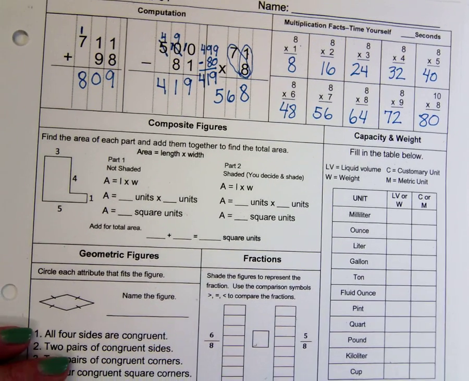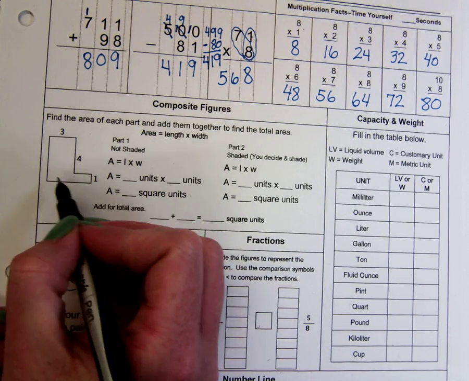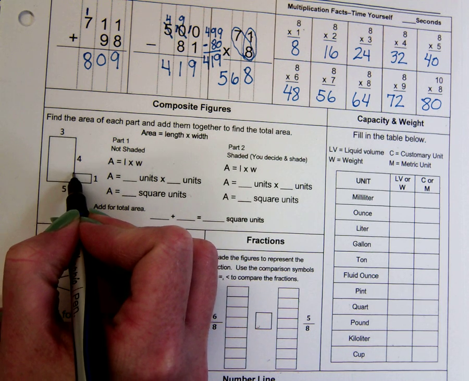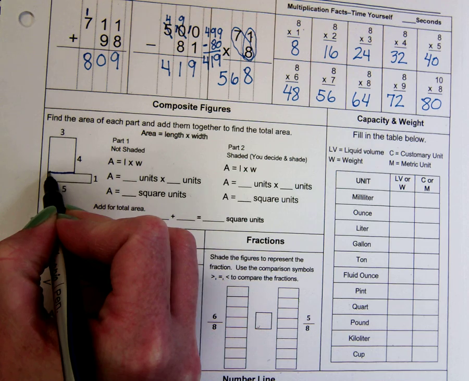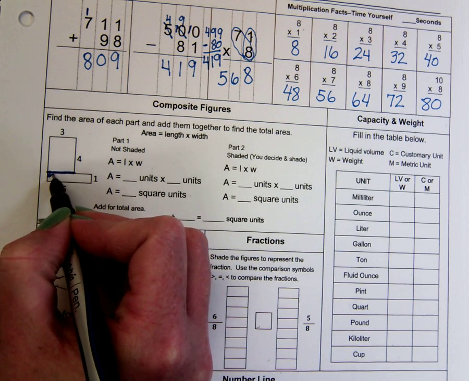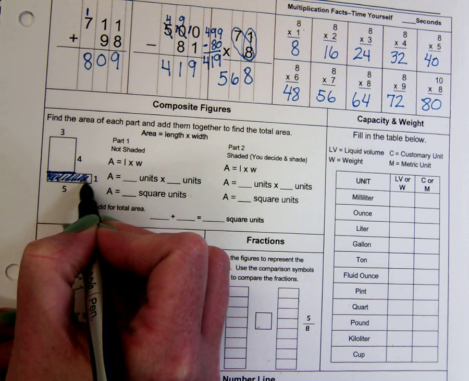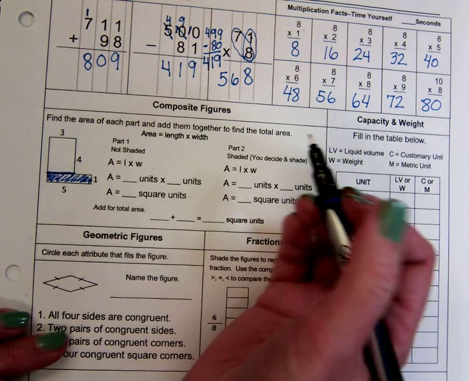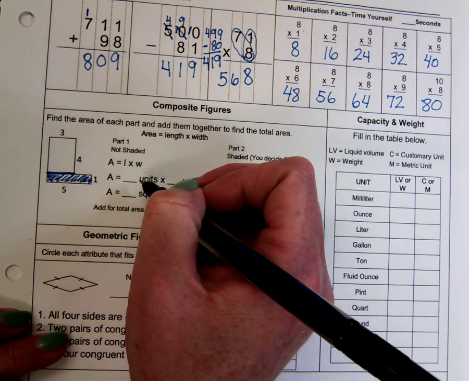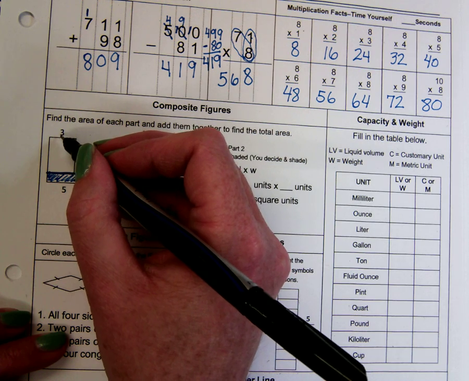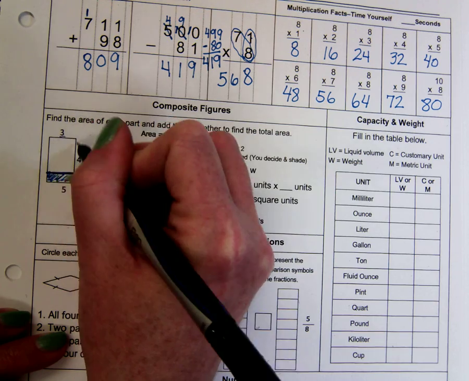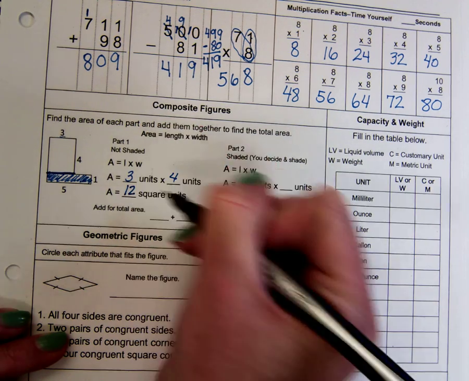Okay, in the composite figures section, we need to take this and make it into 2 rectangles. So we can draw a line across here and have 2 rectangles. We'll have this skinny one down here and this one up here. There are other ways you could divide it. If we do it this way though, our area will multiply, or the unshaded part, we're going to multiply 3 times 4. So the area of this rectangle would be 12 square units.